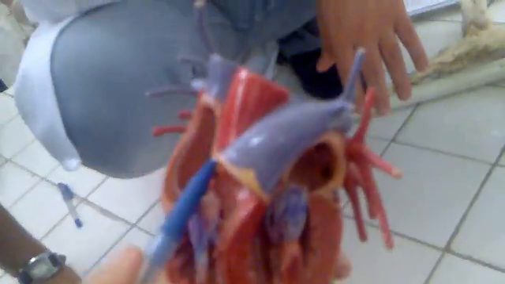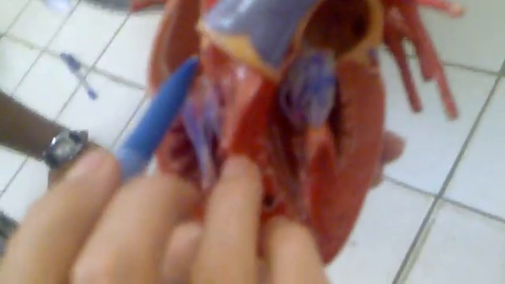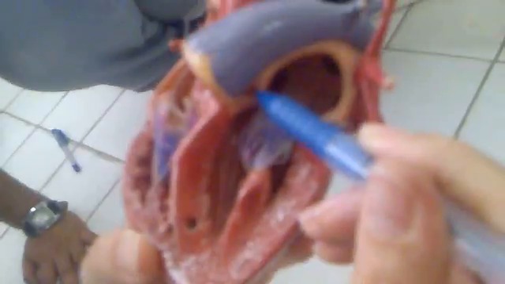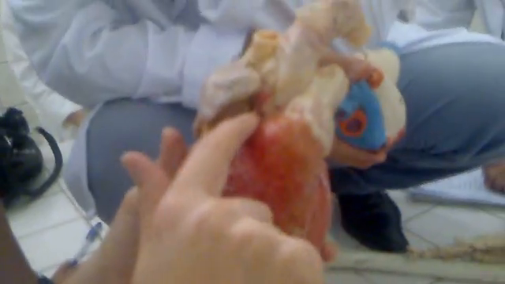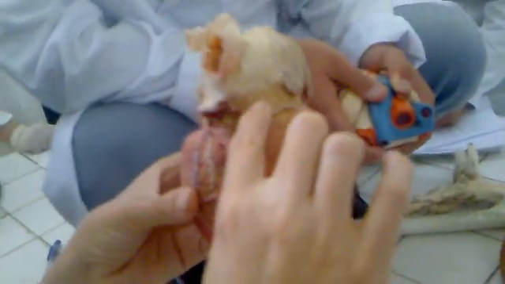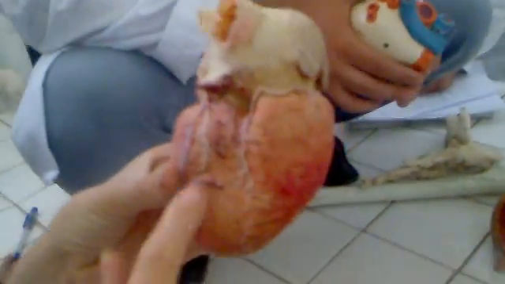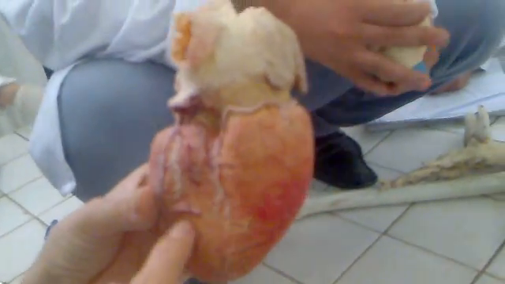This is the ascending aorta, the beginning of the ascending aorta, and these are the 2 aortic sinuses, right and left. The right and left aortic sinuses give origin to the 2 coronary arteries. This is the right coronary artery, which gives a branch called the posterior descending artery, or posterior interventricular artery.